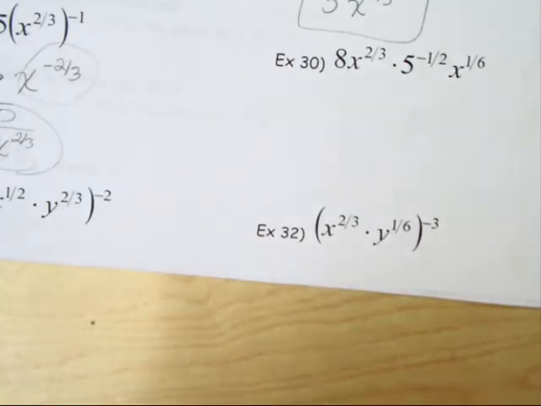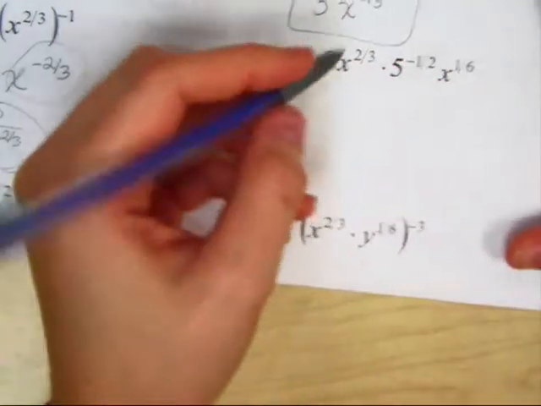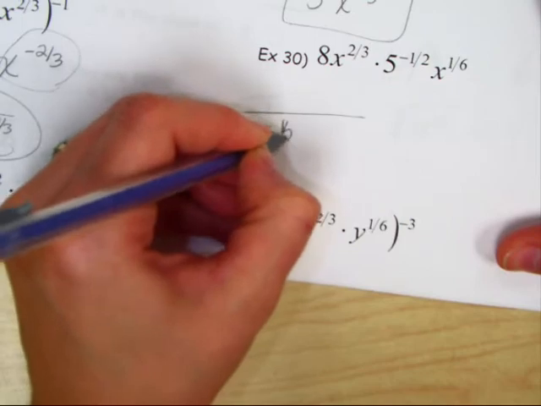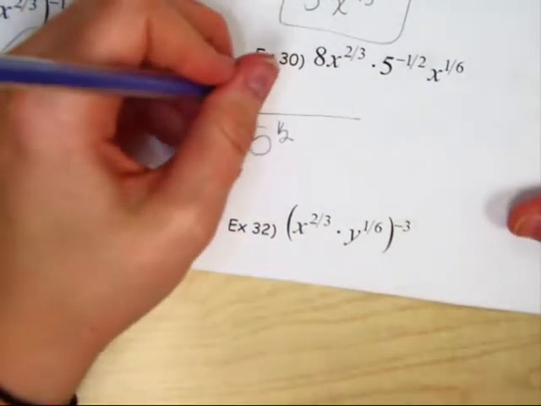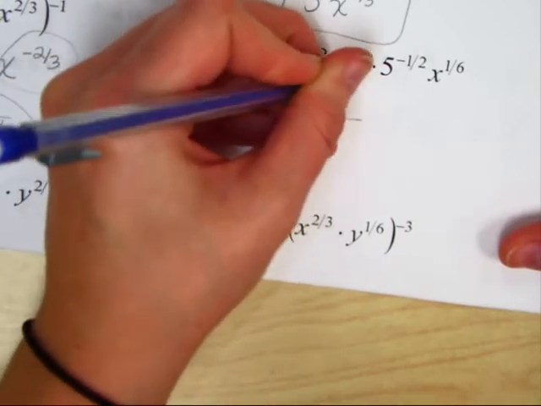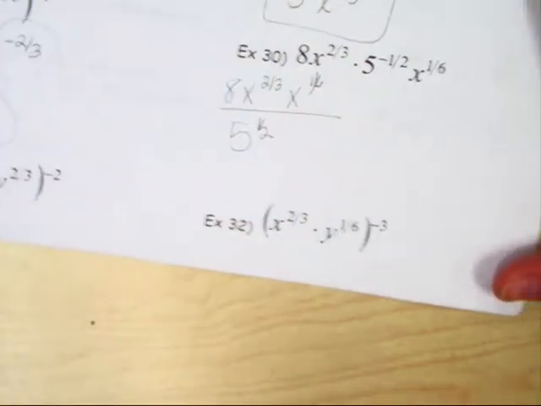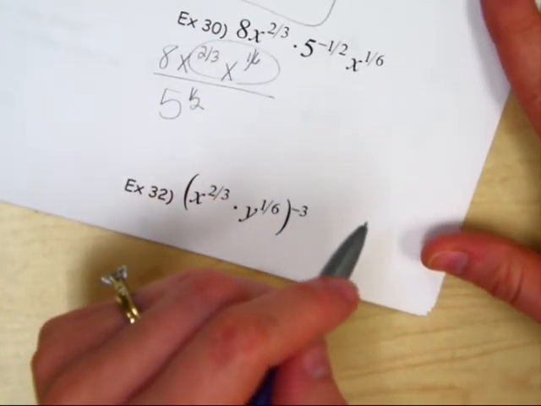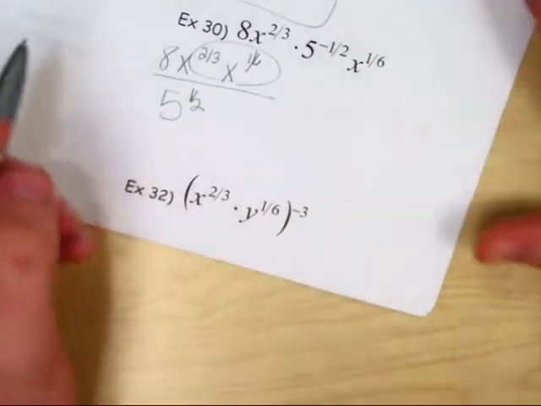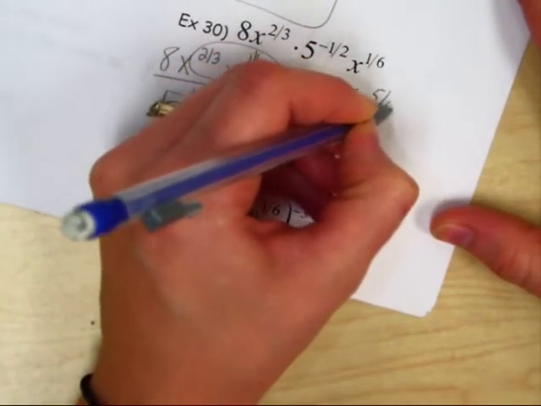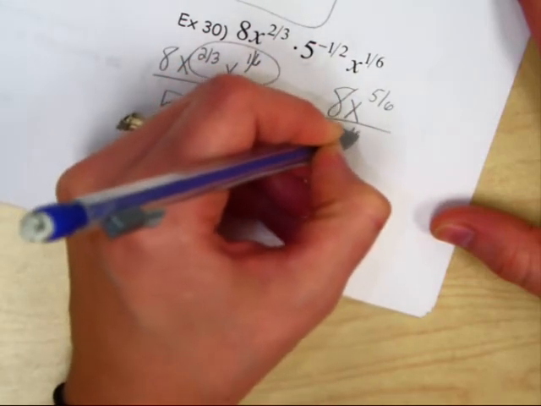Problem 30, when there's no parentheses. Fix your negative exponent. So 5 to the 1/2 is going to be on the bottom, and we'll leave it 5 to the 1/2. 8's on the top, x to the 2/3 on the top, and x to the 1/6 is on the top. Add your exponents. 2 over 3 and 1 over 6 add to 5 over 6. So you get 8, x to the 5 over 6, 5 to the 1/2 on the bottom.